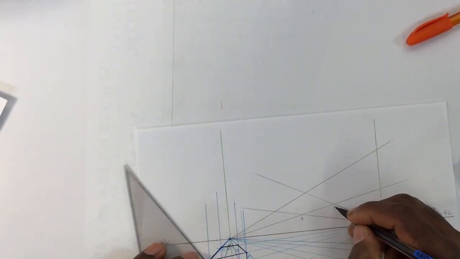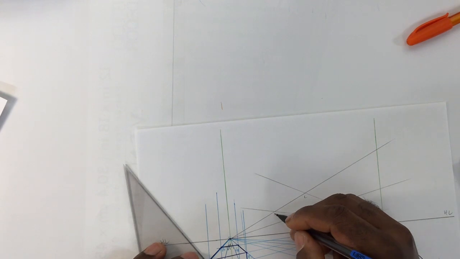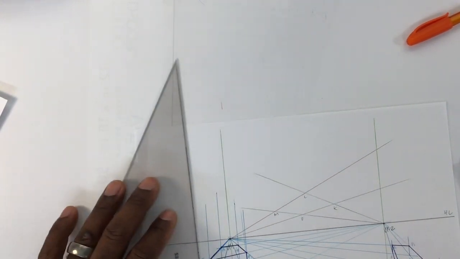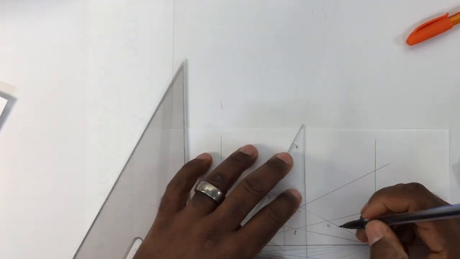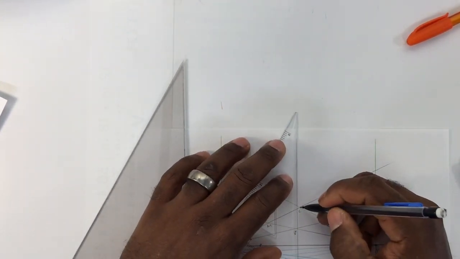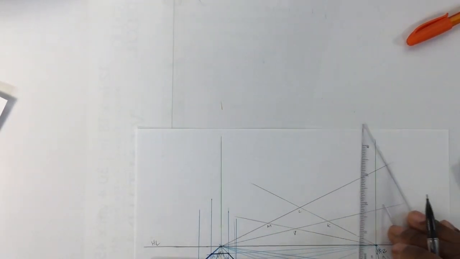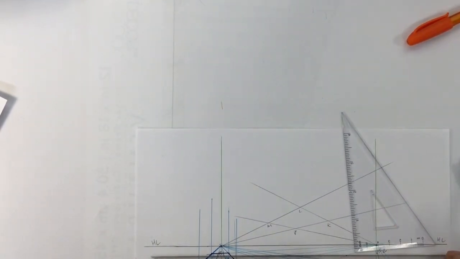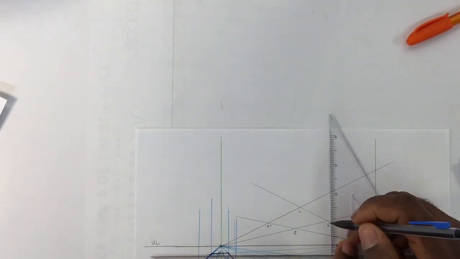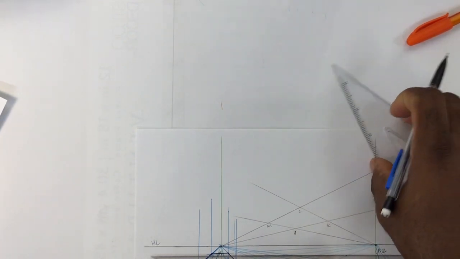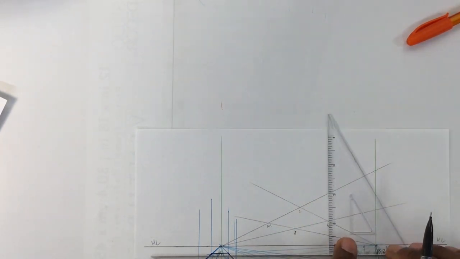J, K, L, M. And then all we do is, my J looks like a V or a U. All right, and I'm going to sort of eyeball but line that edge up with the horizon line.